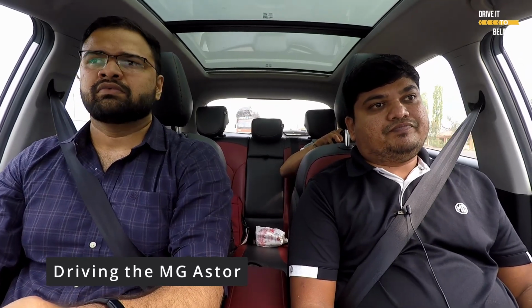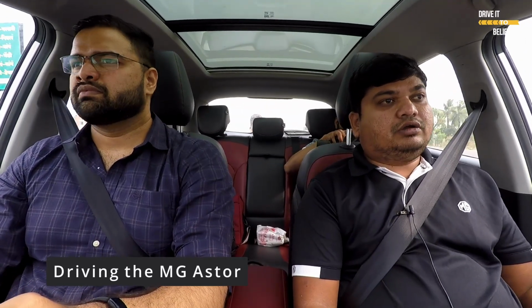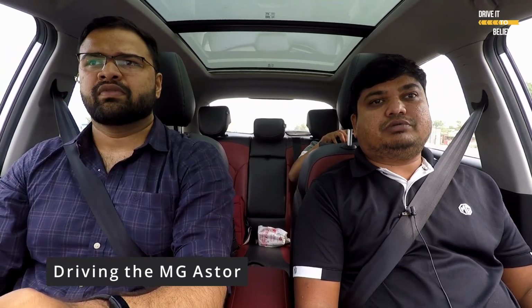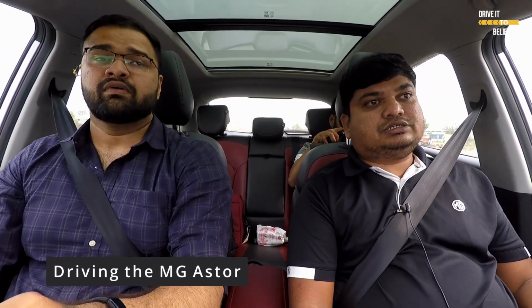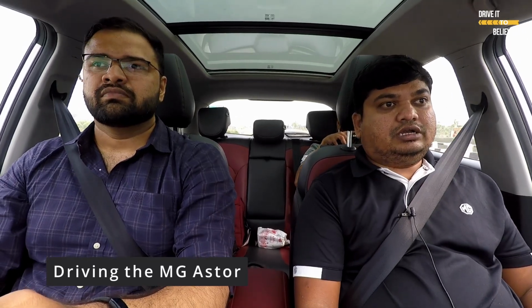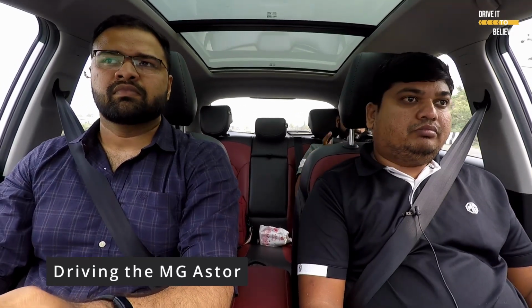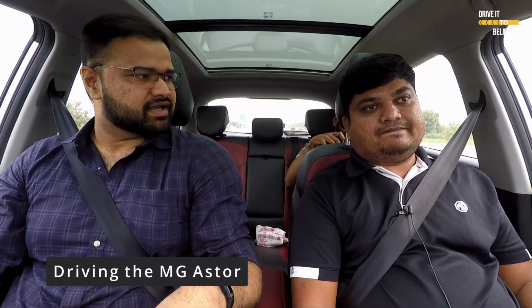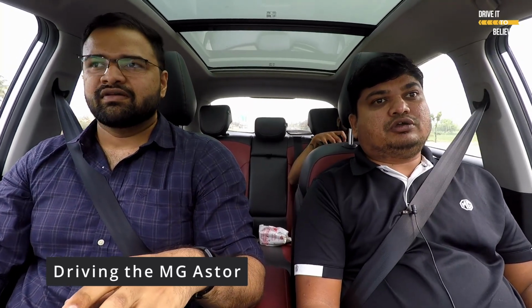The one we are riding right now is the 220 turbo, which has a maximum power of 140 PS and a torque of 220 Nm. And this comes coupled with a 6-speed AT. म्हणजे हा DSG गिअर बॉक्स आहे का? This is a planetary gear set with torque converter.